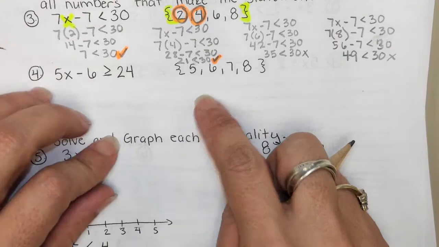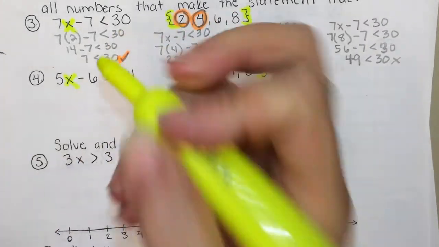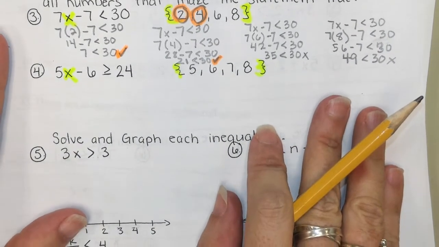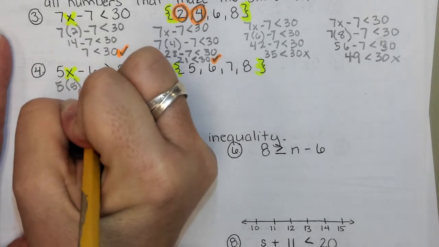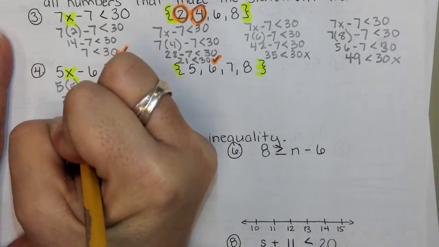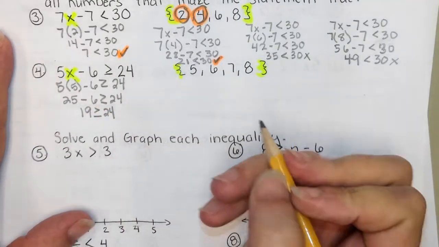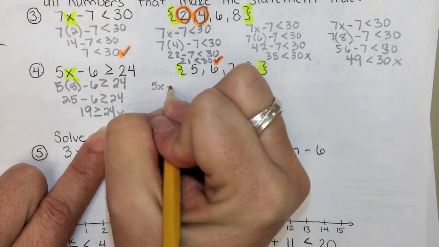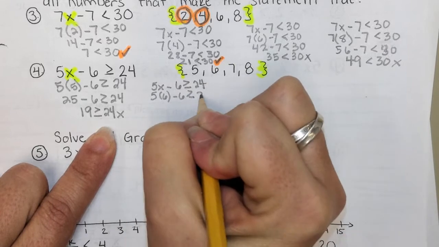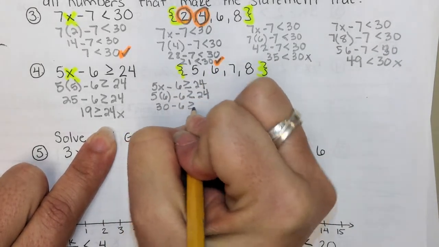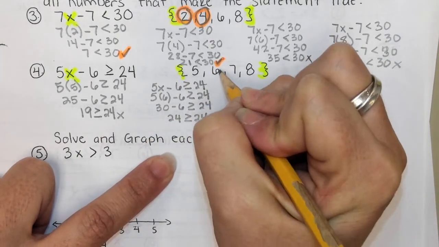Now we got to do basically the same thing, but we're going to use this set of numbers, 5, 6, 7, 8. We're filling it in for that x. Yep, we're going to try these. So we'll start with the 5 there and fill it in. So, 5 times 5 is 25, minus 6 is 19. Is 19 greater than or equal to 24? Nope. Okay, we'll do the next one, which is 6. Is 24 greater than or equal to 24? Yes. So I need to circle the 6.